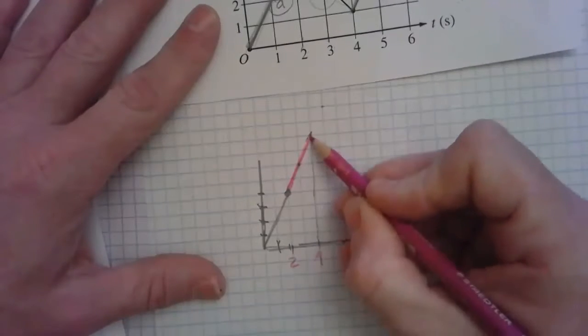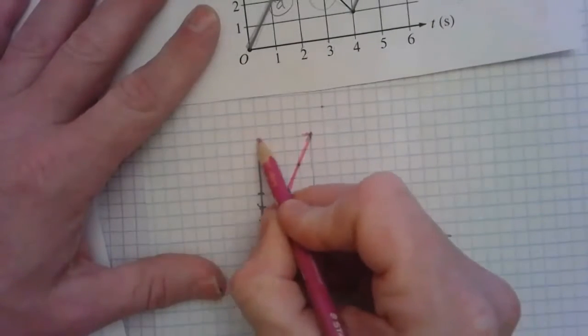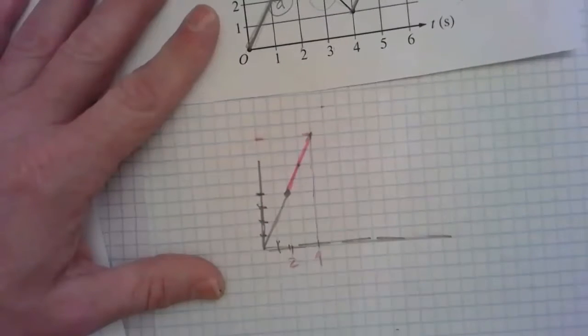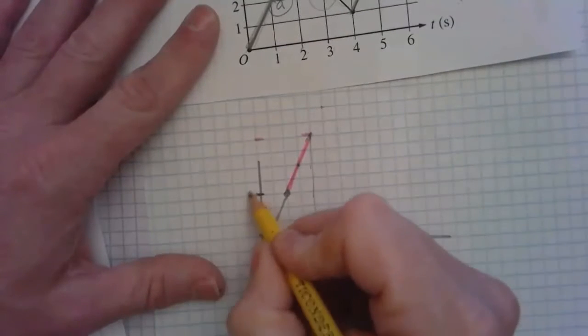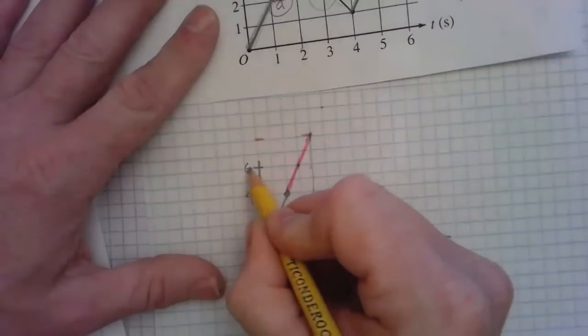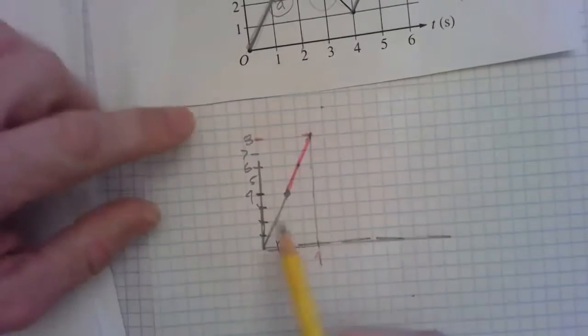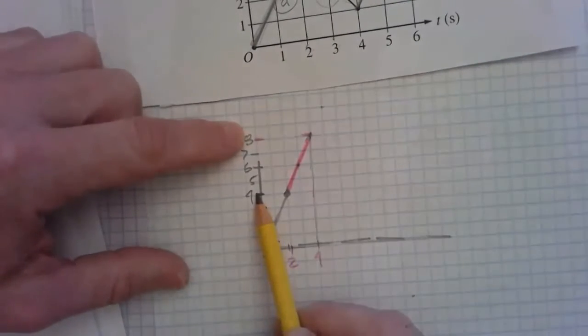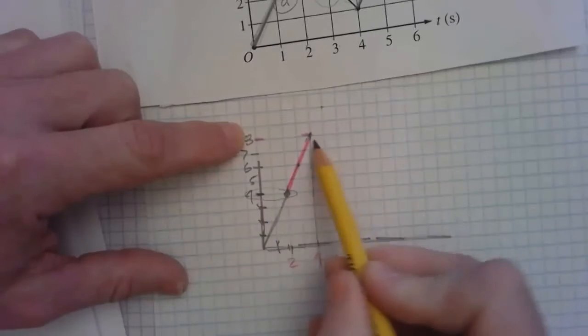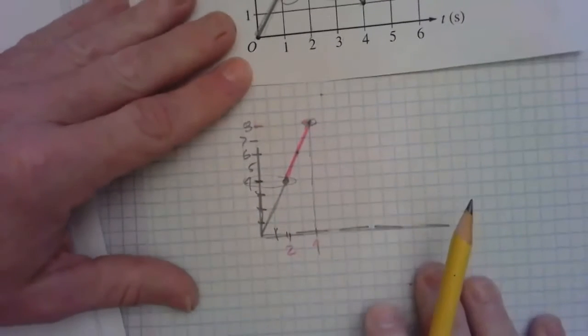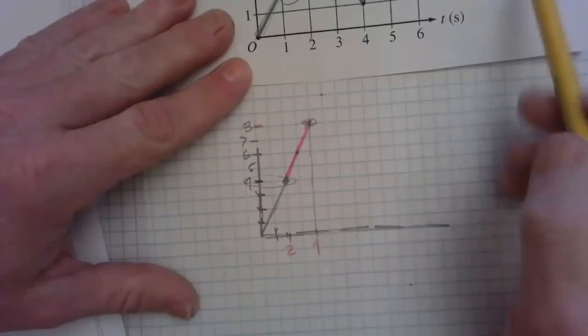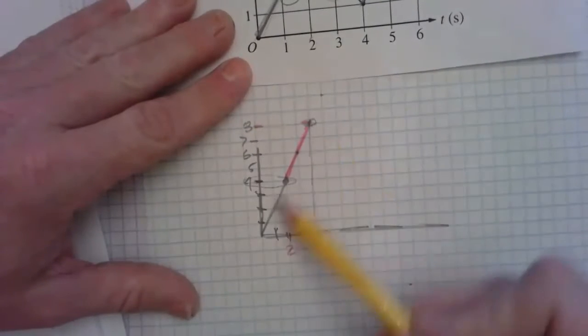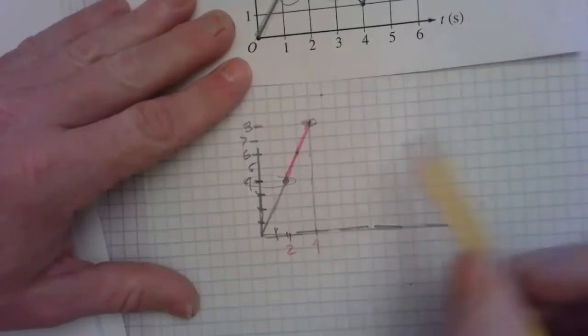If there was no friction, what would the change in kinetic energy be? Well, easiest way that I can think of to do this, so this was 4, this is 5, 6, 7, 8, is to find the initial kinetic energy and the final kinetic energy using this graph. Now that we continue that on, we don't actually even need to calculate the slope.